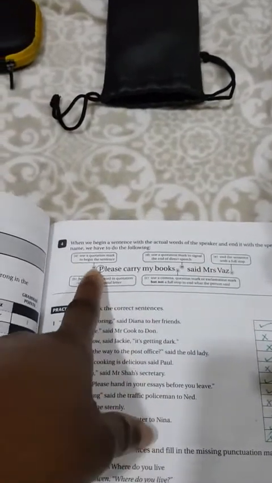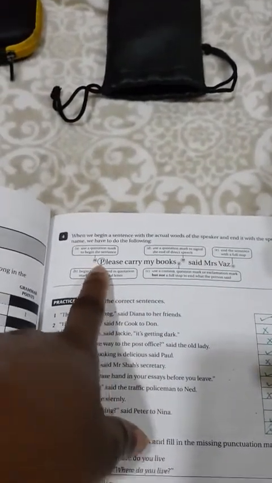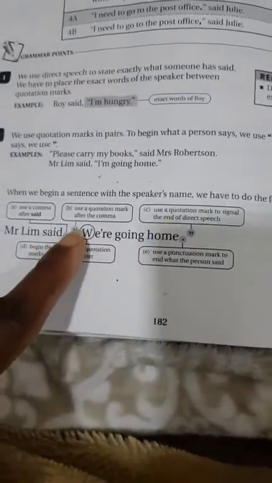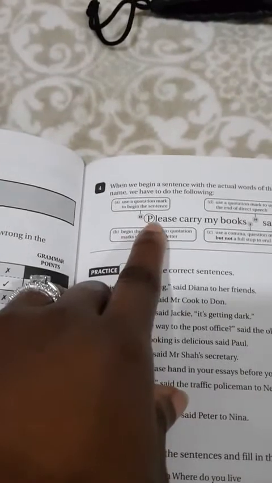And this is what we do, and end it with the speaker's name. We do the following. Now you see, here we started with the speaker's words before stating the speaker's name, and in such a situation we begin with quotation, and of course we capitalize, just as in here. Immediately after the open quotation we capitalize.